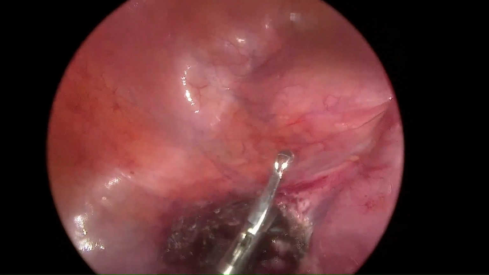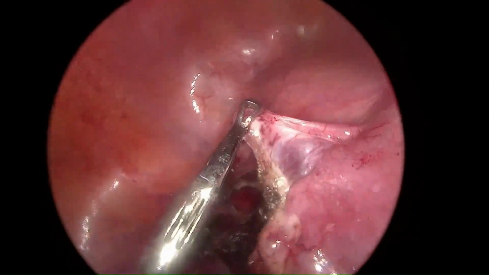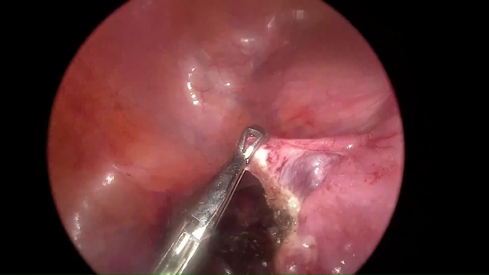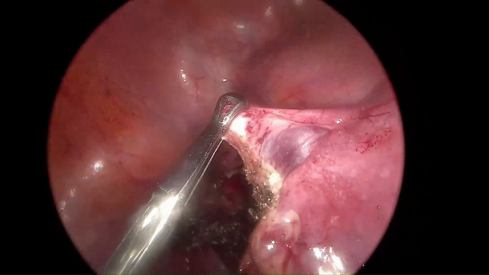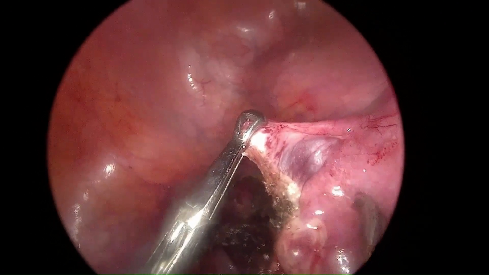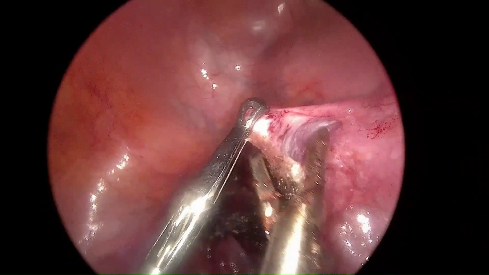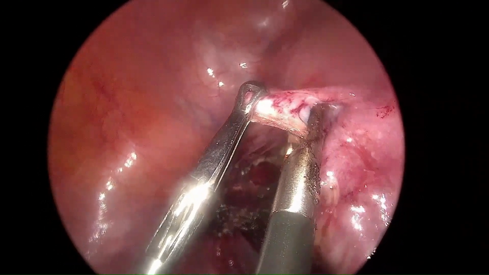Lift the uterus up and retrovert it so that bladder dissection can be easy. First, the cornual pedicles are detached. Once the round ligaments are cut, the two leaves of broad ligament are separated.